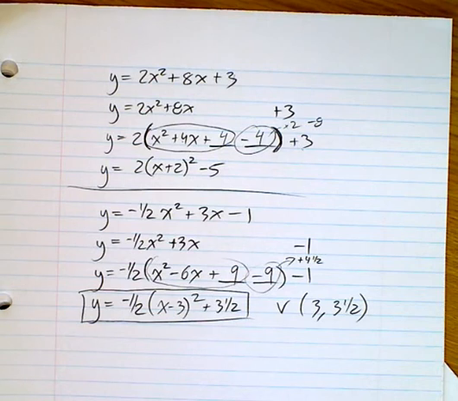Here we go, ladies and gentlemen. This is what we call completing the square.